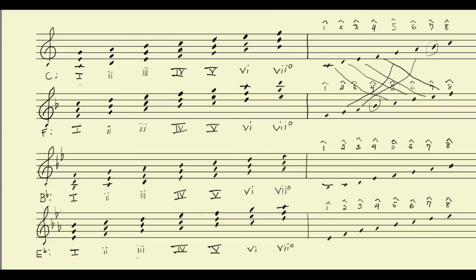So we start in C major with the 1 chord, which is a C major chord. Is there a C major chord in the key of F? And yes, there is, right here. C major happens to be the 5 chord in the key of F. So that we have repeated. The 2 chord in the key of C is a D minor chord. Do we have a D minor chord in the key of F? Yes, we do. And in the key of F, D minor is the 6 chord.